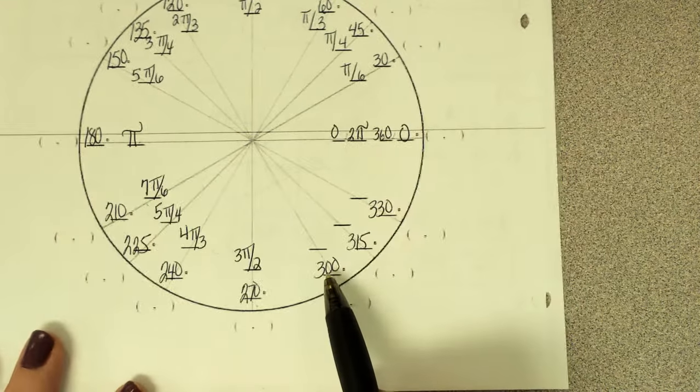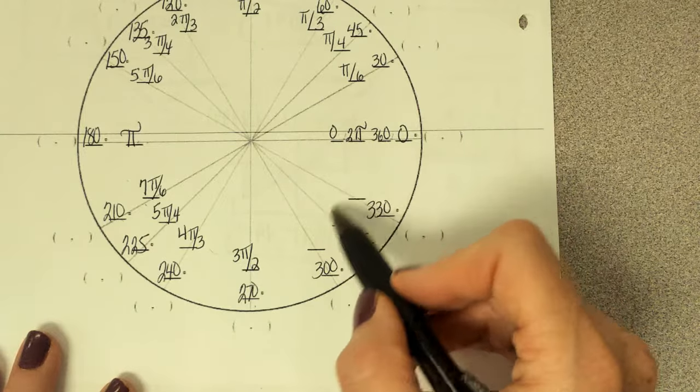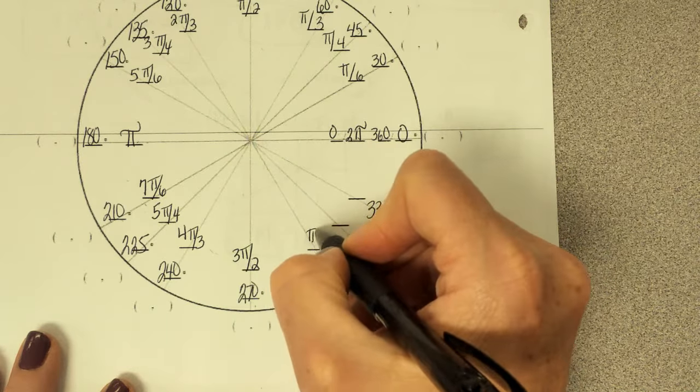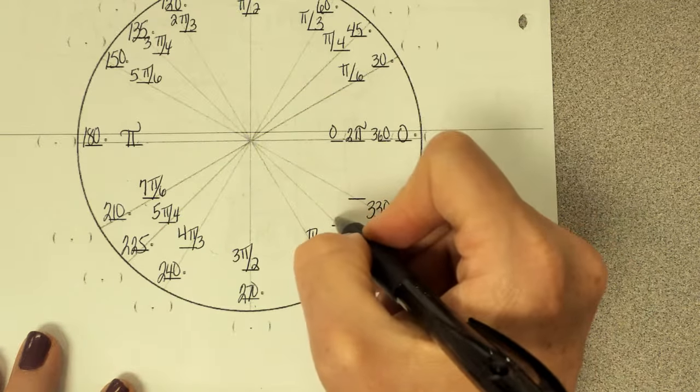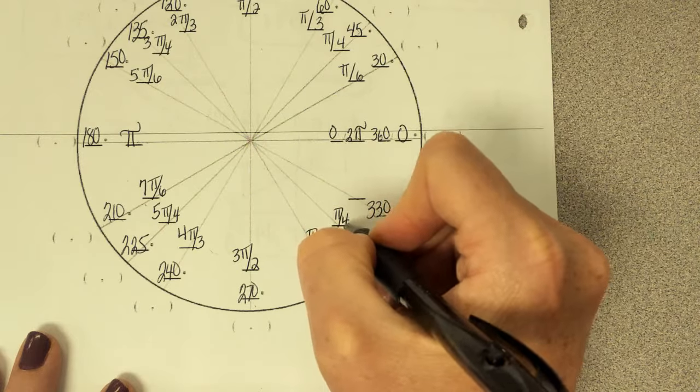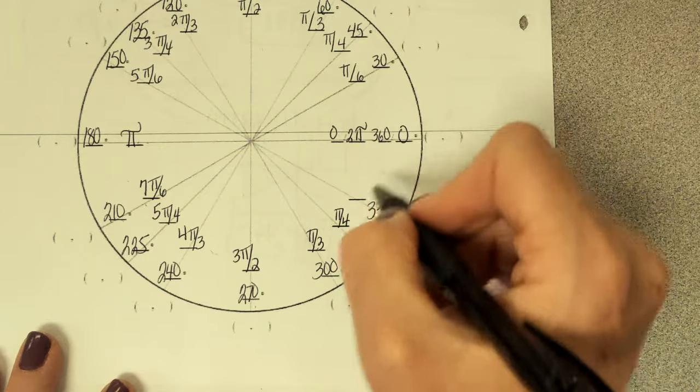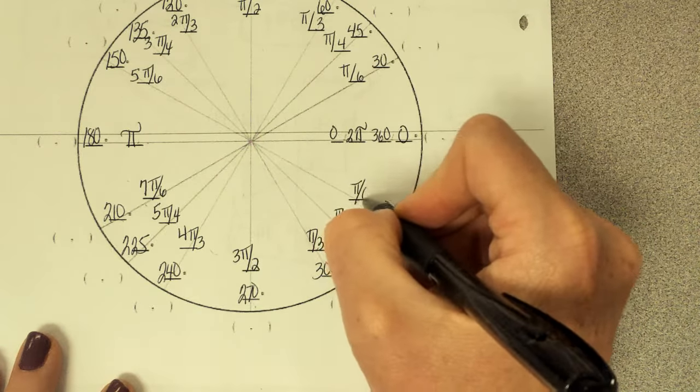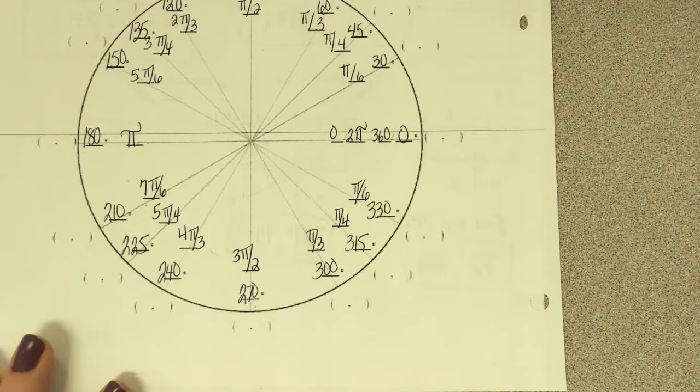Okay, over here now. 300, that's 60 degrees away, so it has to be a pi over 3. 315 is 45 away, so it has to be a pi over 4. 330 is 30 away, so it has to be something times pi over 6. So start figuring out those.